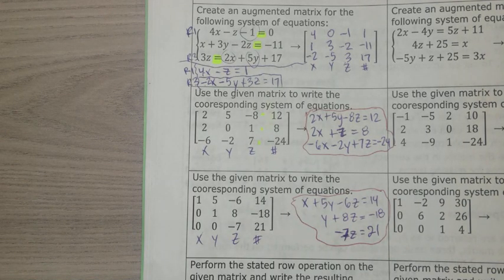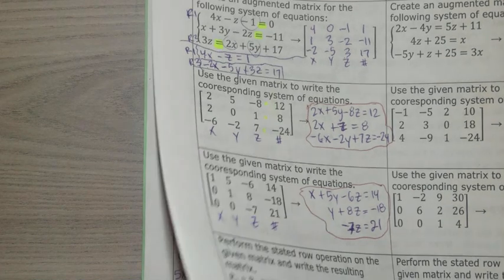It's been about 12 minutes, so I'm going to stop the video and then make a part 2, if you want to watch it, for row operations.